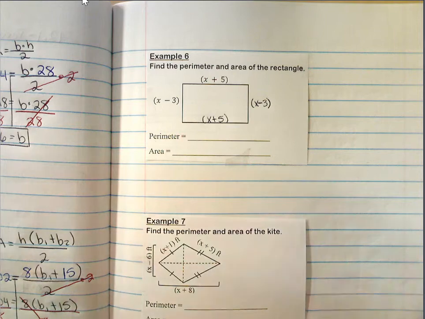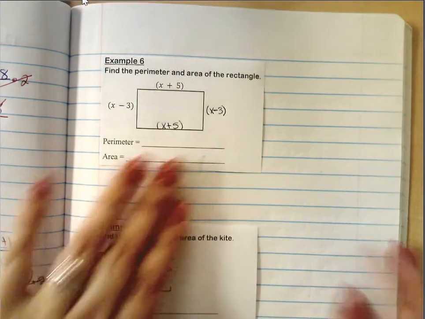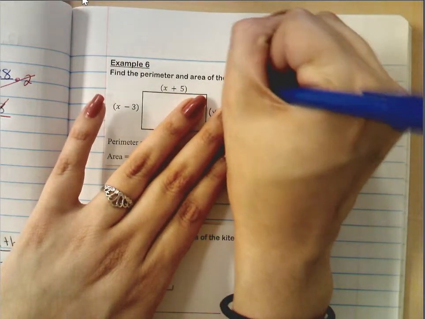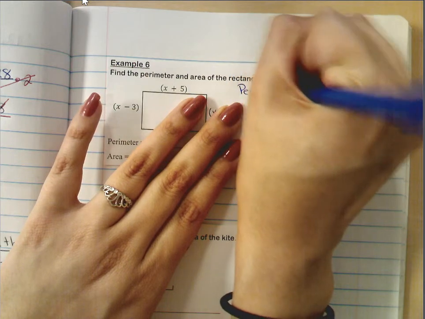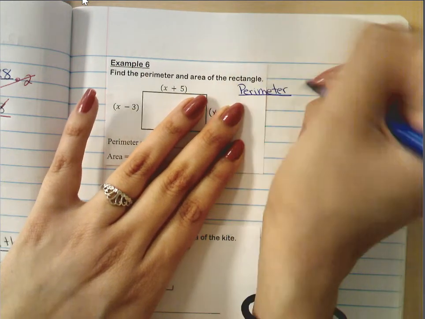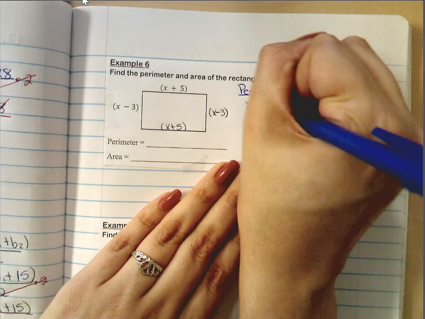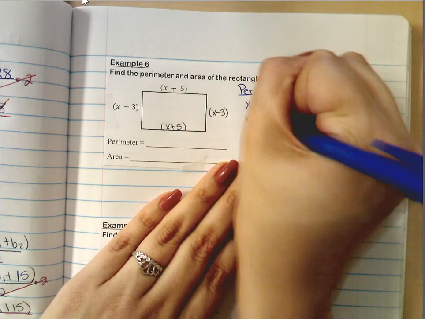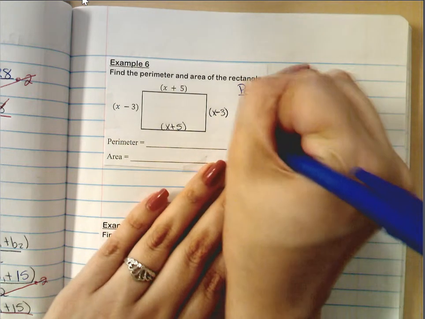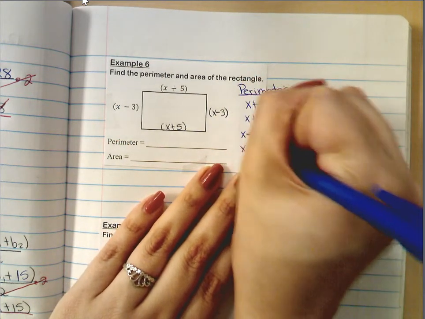And so perimeter, it's easy because all I have to do is add up all the sides. So I'm just going to show the work on the side for perimeter. I'm adding all the sides. So I have x plus 5, x plus 5, x minus 3, and then x minus 3.